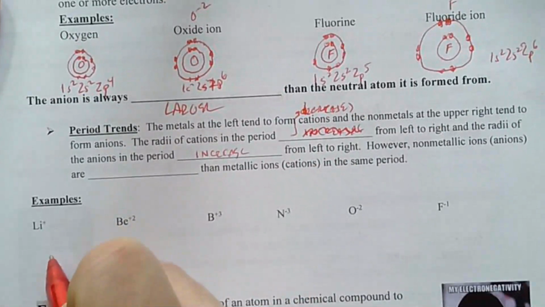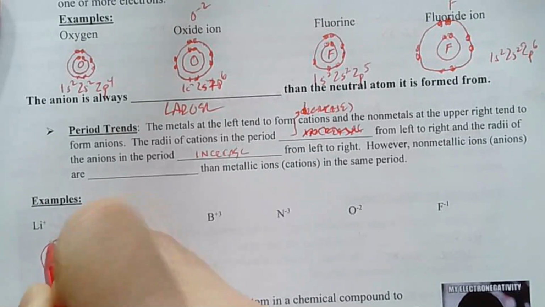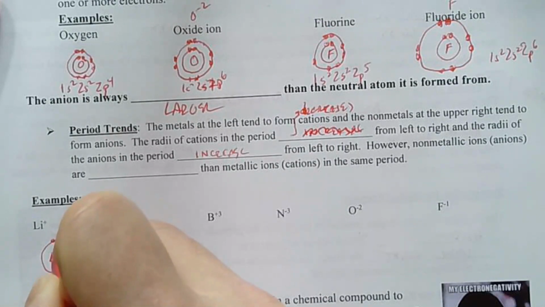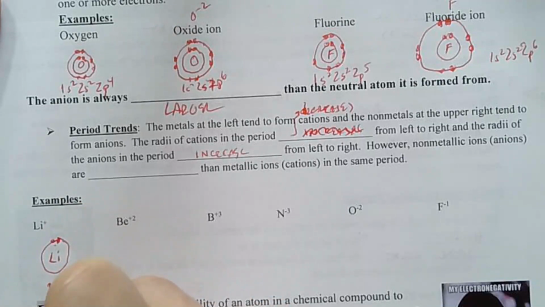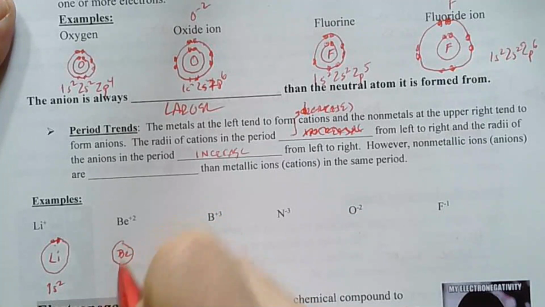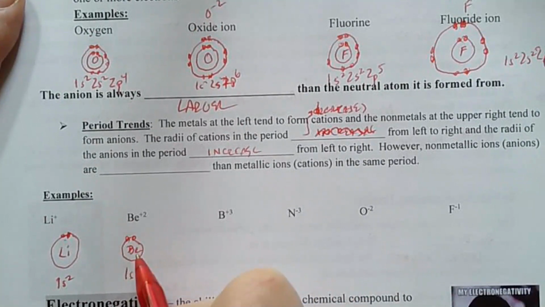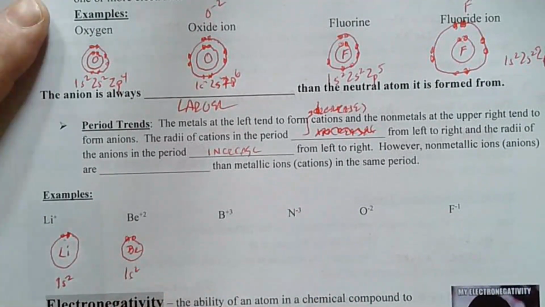So, for example, lithium, as we saw before, the lithium ion is just going to consist of 1s2. Beryllium is also going to have an electron configuration of 1s2, but this beryllium ion is going to be smaller than the lithium one.